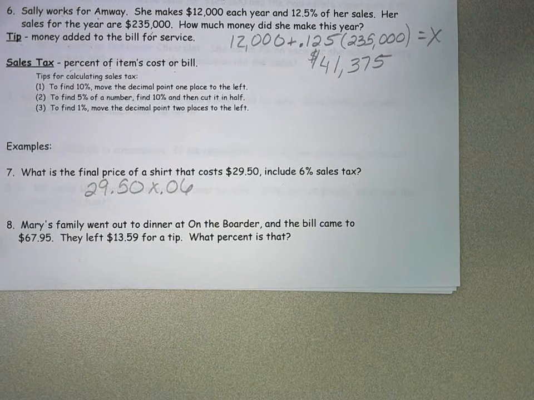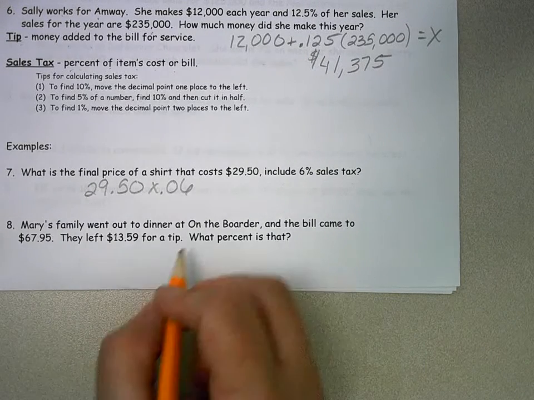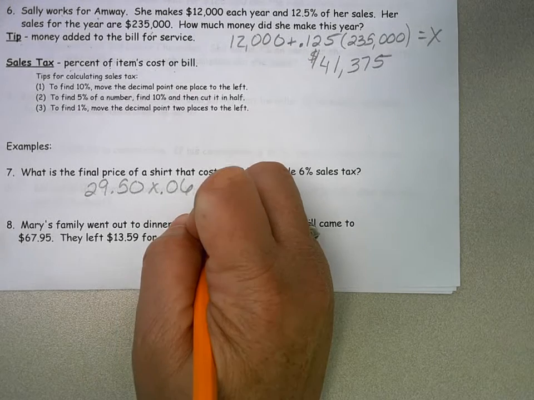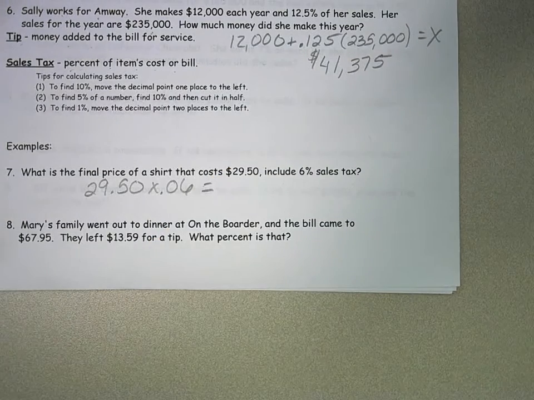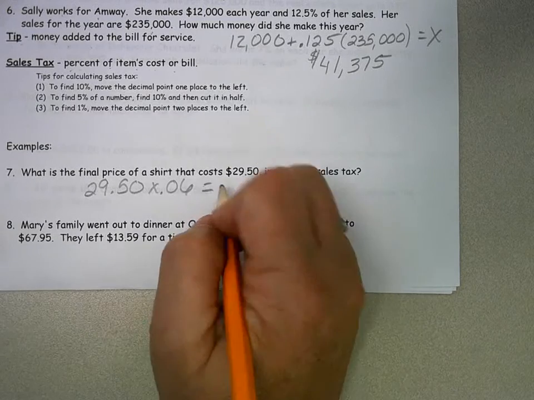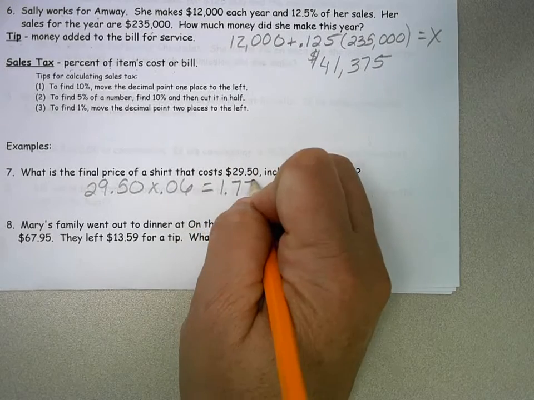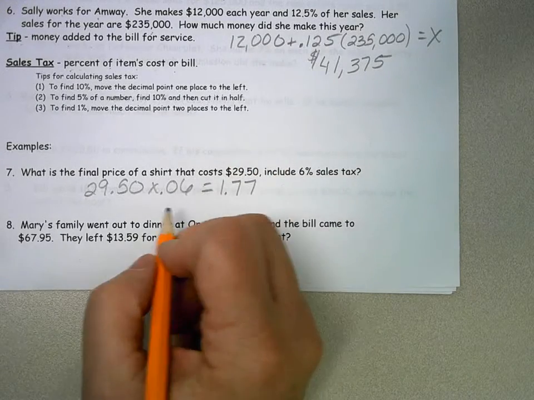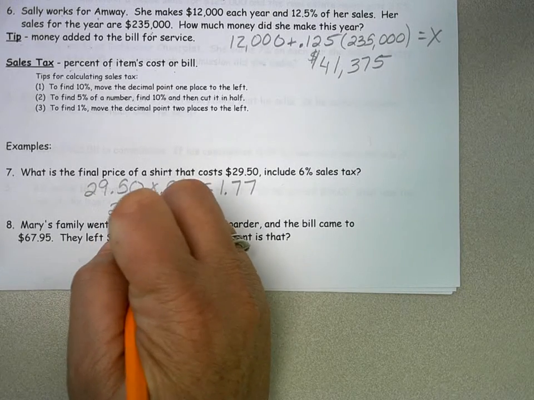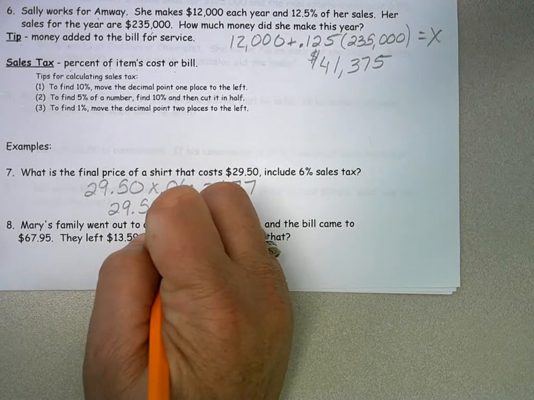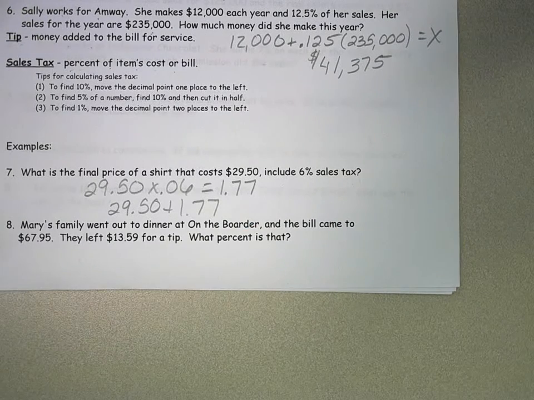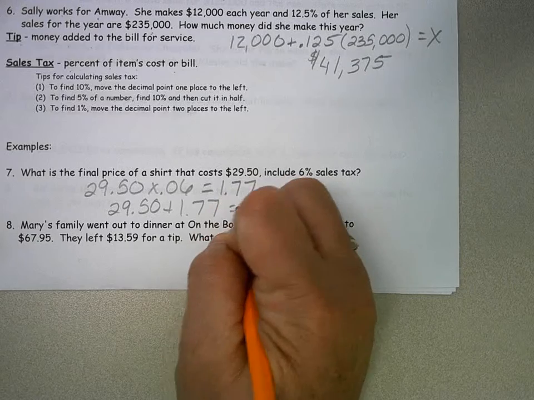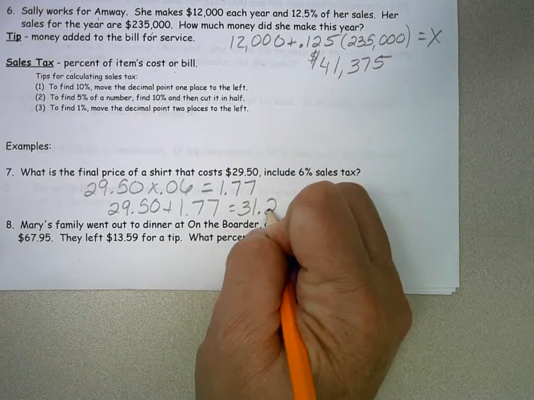So $29.50 times 0.06 is $1.77 in tax, and then $29.50 plus $1.77 is $31.27.